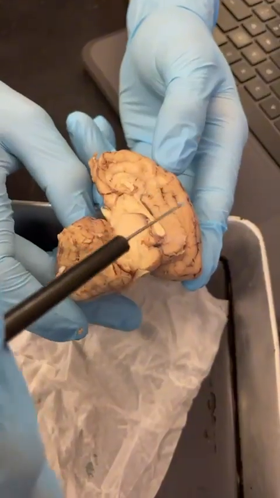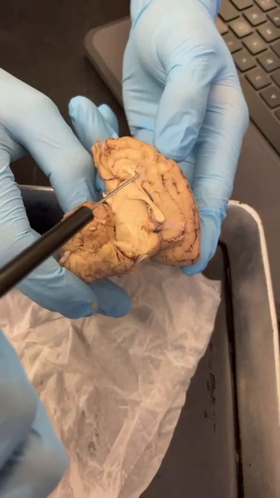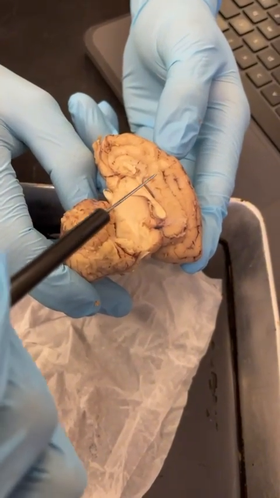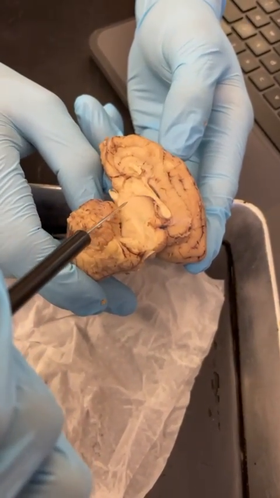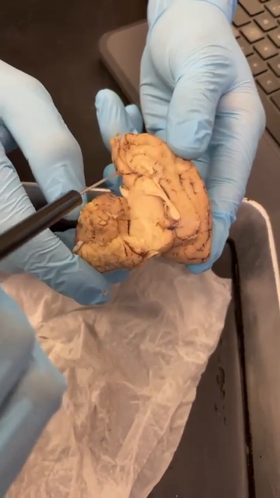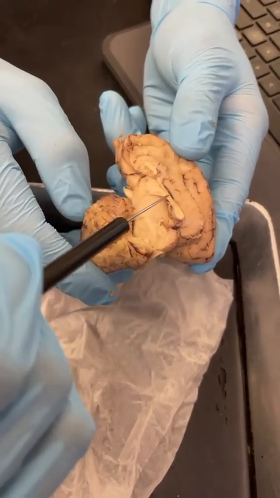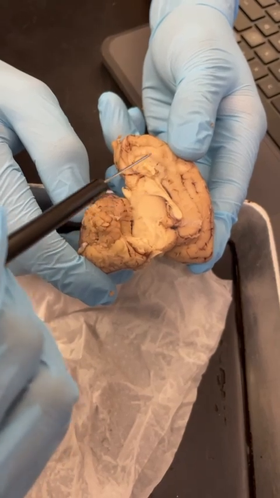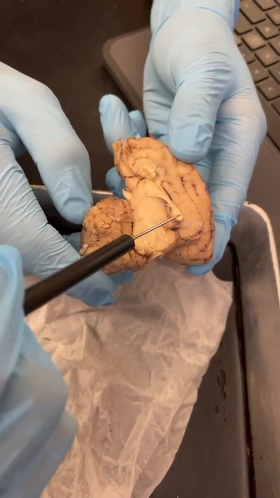This groove here is the central sulcus, located roughly in the middle of the brain. It runs from the top of the brain down to the side and separates the frontal and parietal lobes. This here is the lateral sulcus, found on the side of the brain. It runs horizontally and separates the temporal lobe and the lobes above it.